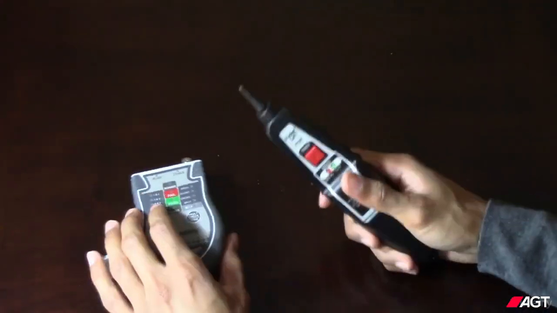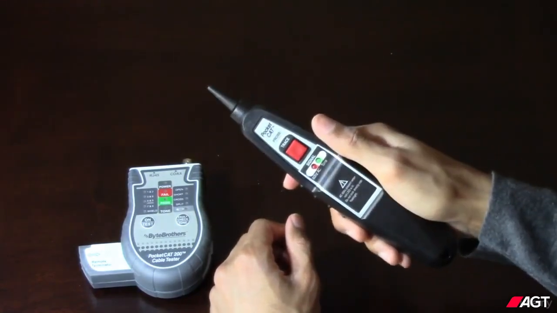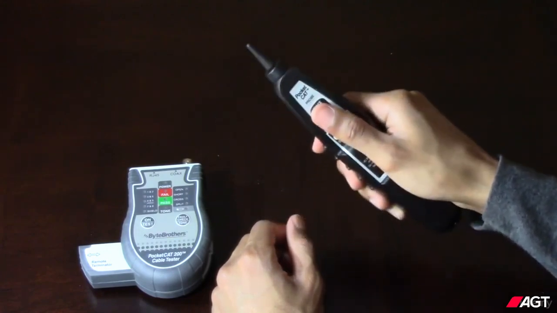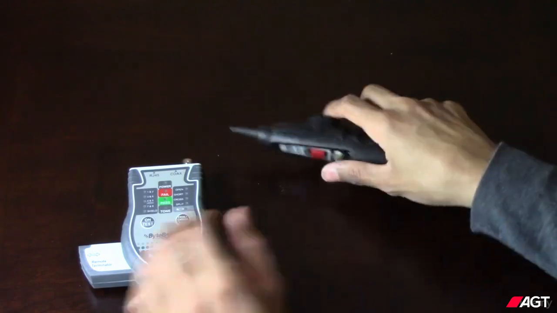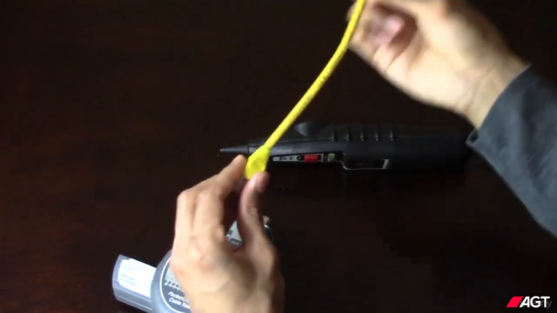Along with the cable tester, you'll eventually need this device called a probe. A probe is used to detect wire that can't be seen. So for example, if it's behind a wire, or if this cable is intertwined with a bunch of other cables, a probe will help you identify the exact cable you're working with.